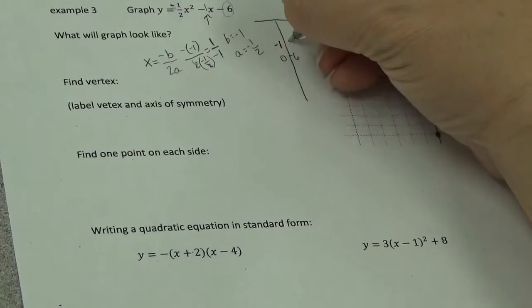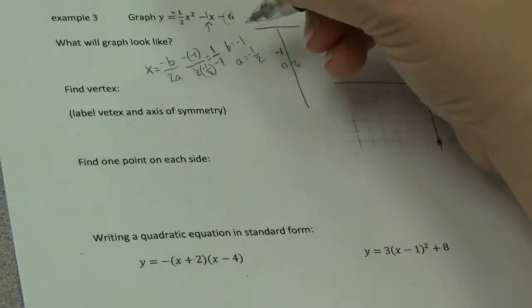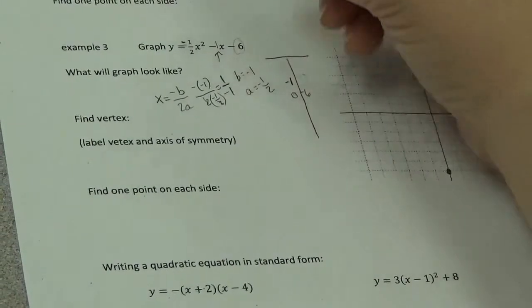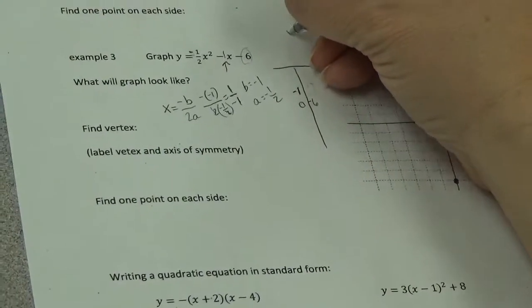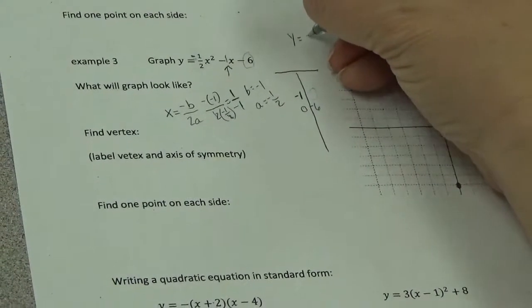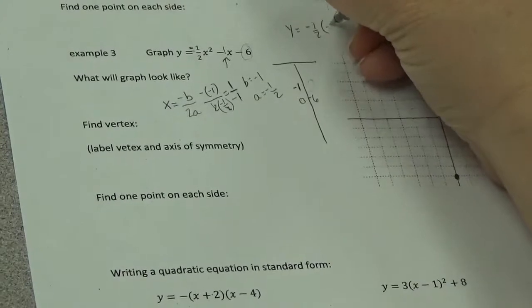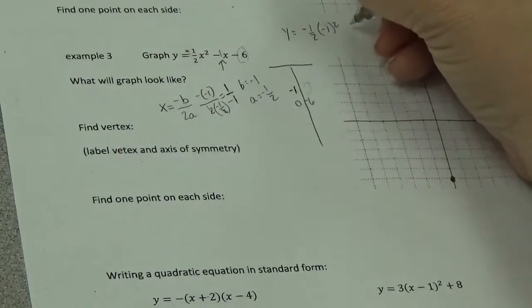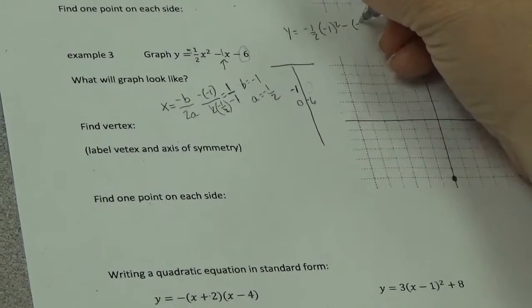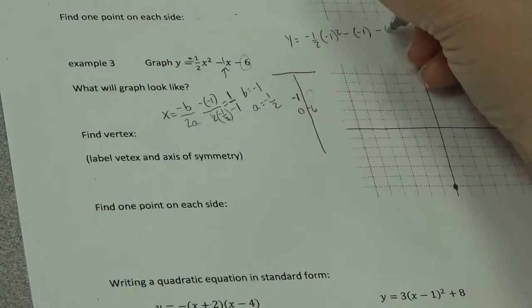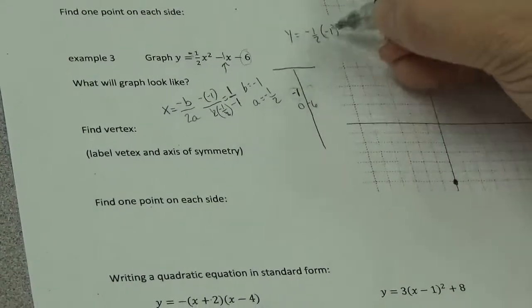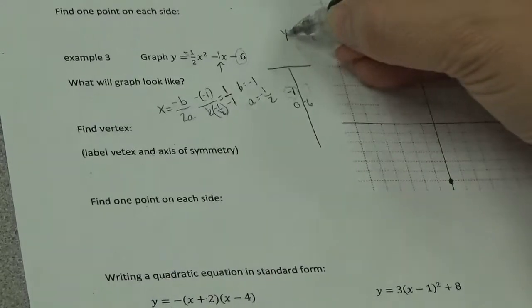I have to find the y value. So I'm going to put -1 in for x to find the y value. So I'll have y equals -1/2 times -1 squared minus -1 minus 6. So again, I'm putting this x value in for x right here to see what y would be.